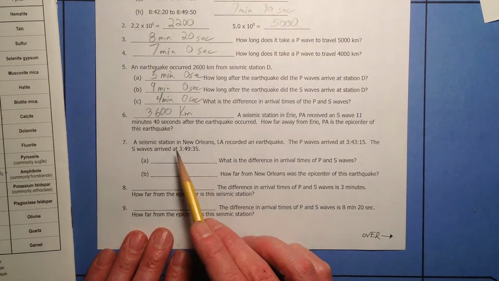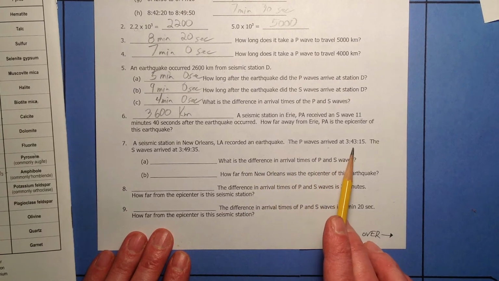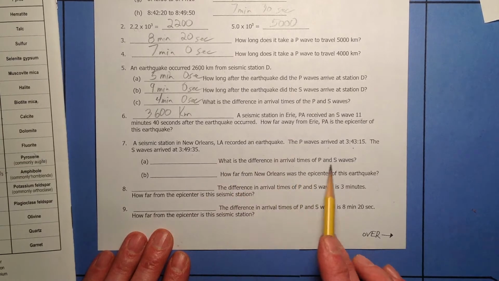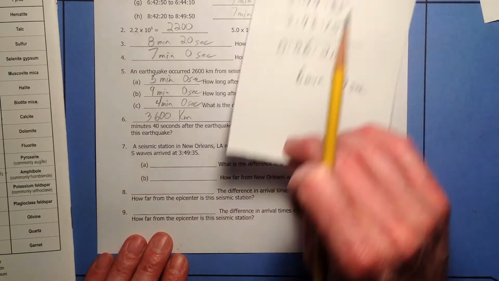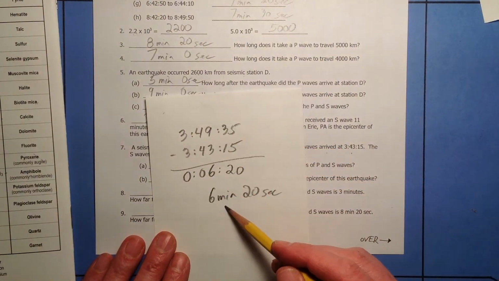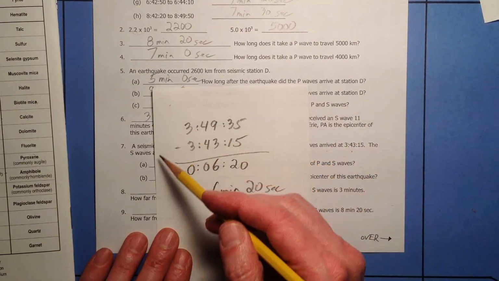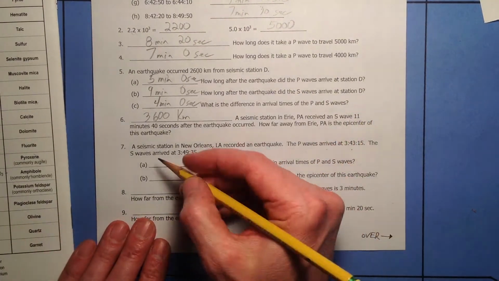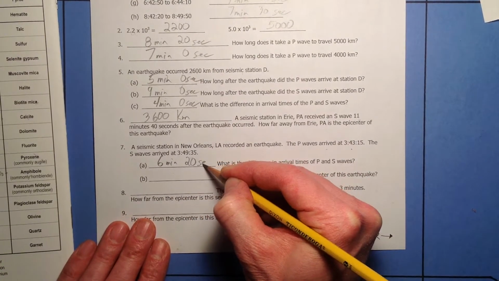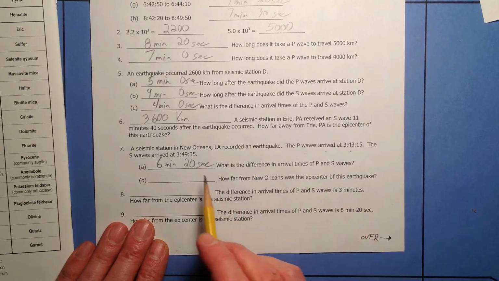7. A seismic station in New Orleans, Louisiana, recorded an earthquake. The P wave arrived at 3:43:15, and an S wave arrived at this time. What is the difference in arrival times? This is that time math, and to save some of our time, I did this one already. It doesn't involve borrowing. 6 minutes and 20 seconds is the time difference. And then how far from New Orleans was the epicenter of this earthquake?